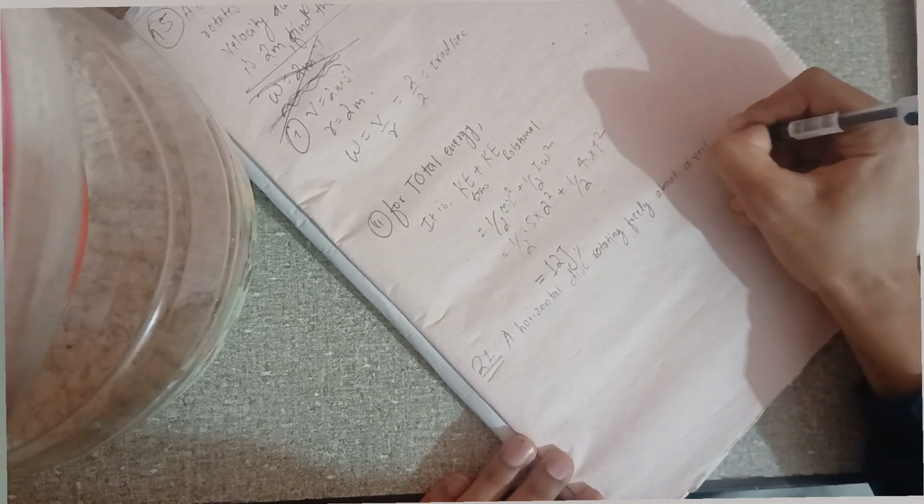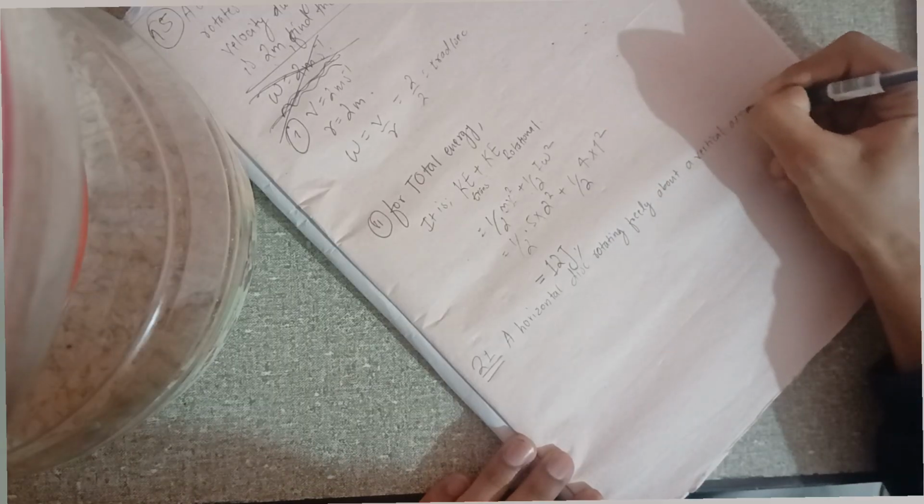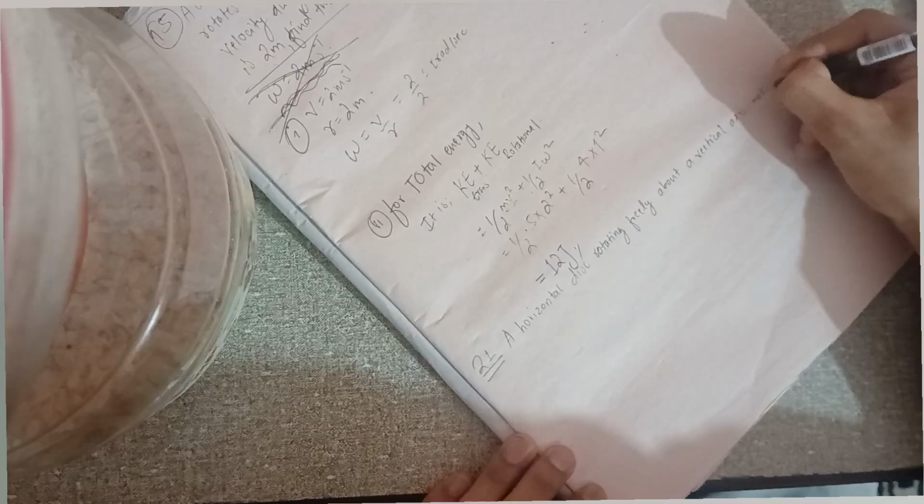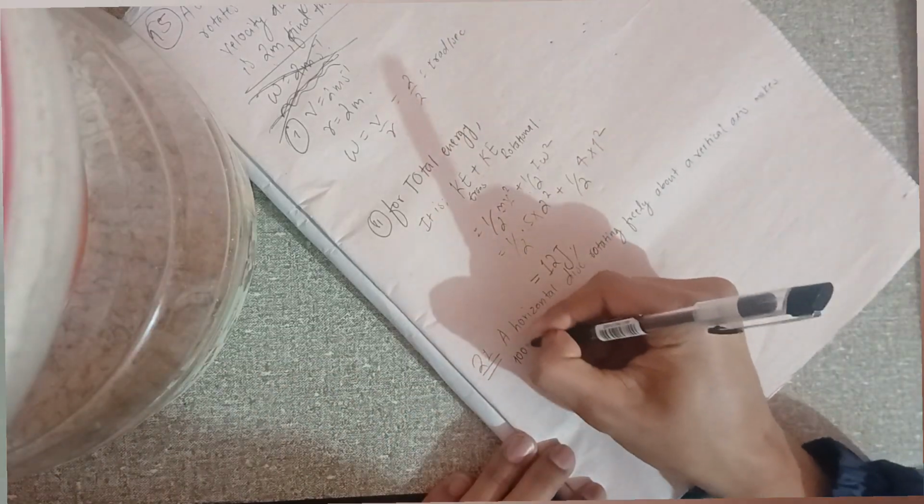A horizontal disc rotating freely about a vertical axis makes 100 rpm.